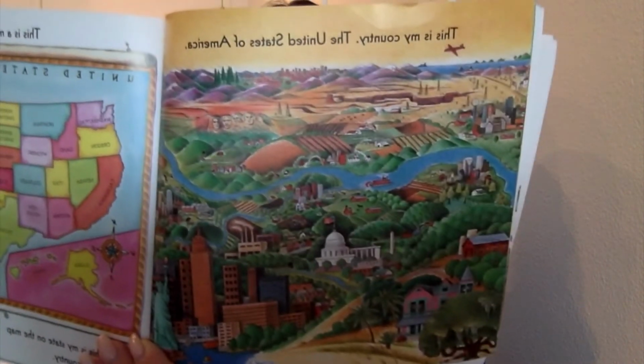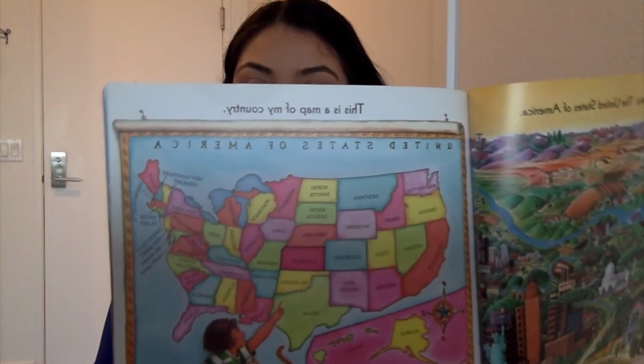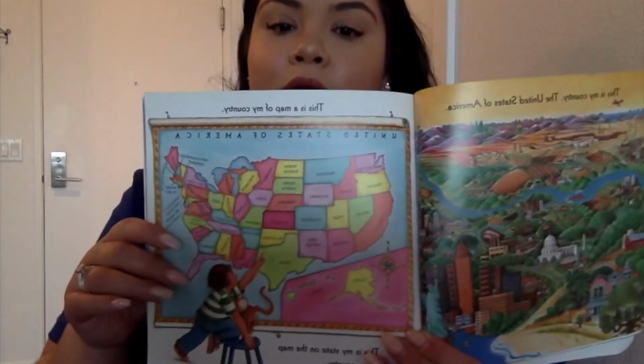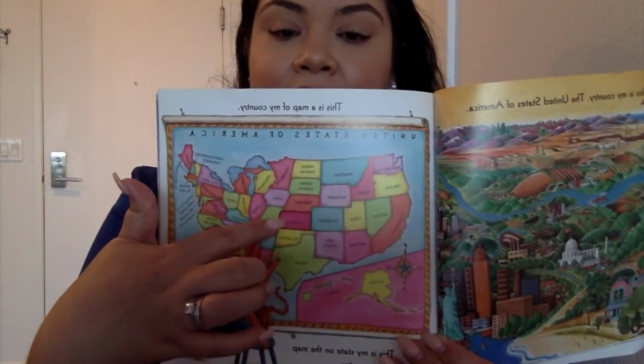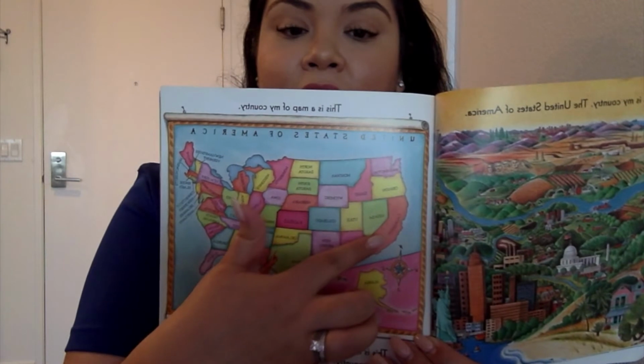This is my country, the United States of America. This is a map of my country. This is my state on the map on my country. Showing us her country, the United States, which is also our country. And now she's showing us the actual map of the United States. And then she's showing us that she lives here in Kansas and we live here in California.